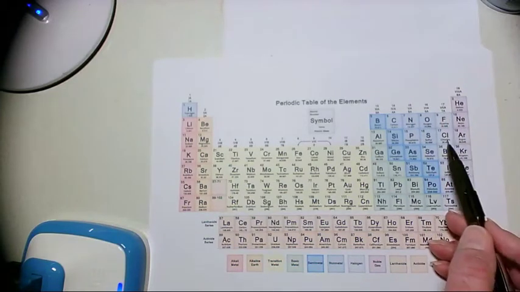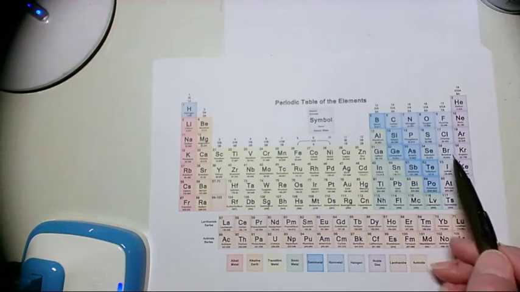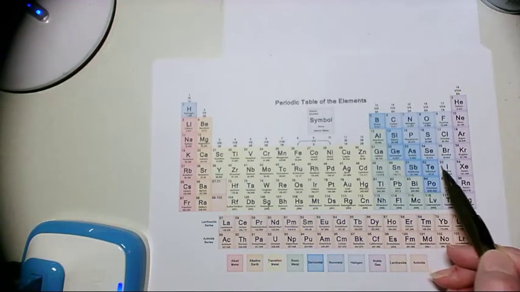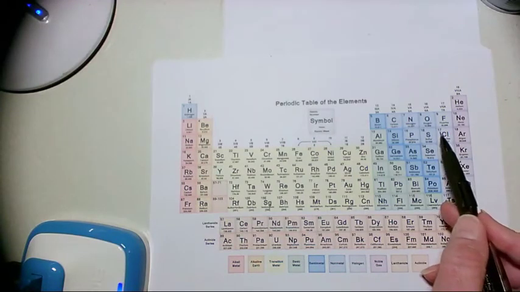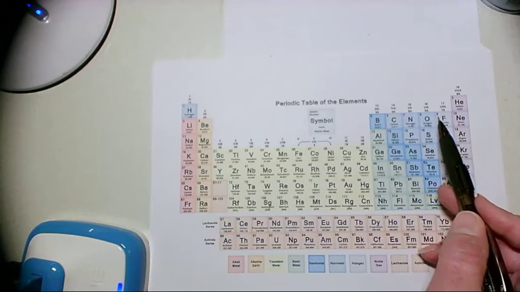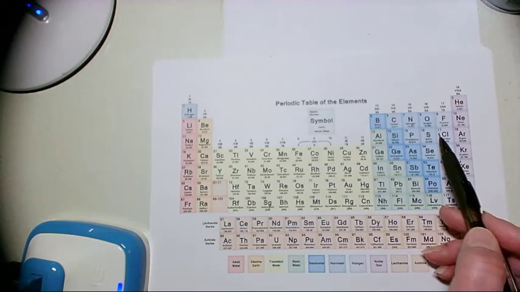Same for chlorine. As I'm coming down, you see these numbers here, this 9, this 17, this 35, this 53. Those handy numbers are how many protons each of these elements has. A neutral atom has the same number of protons as electrons.